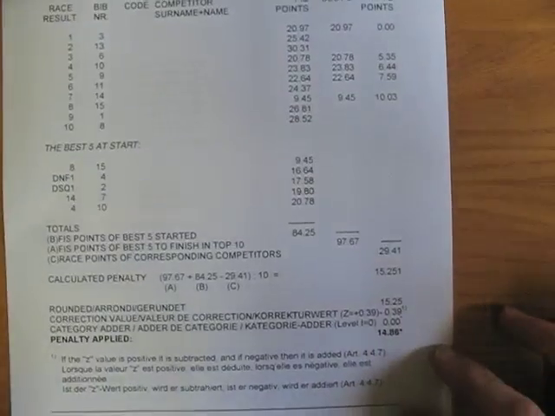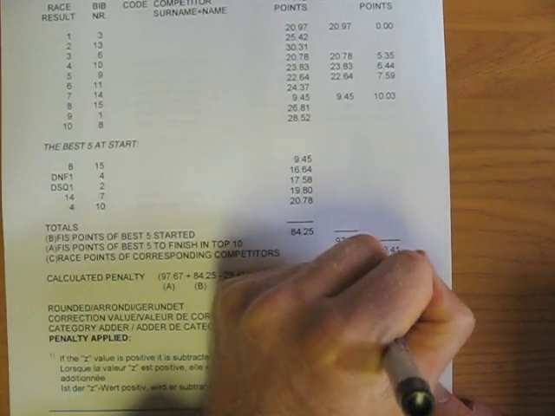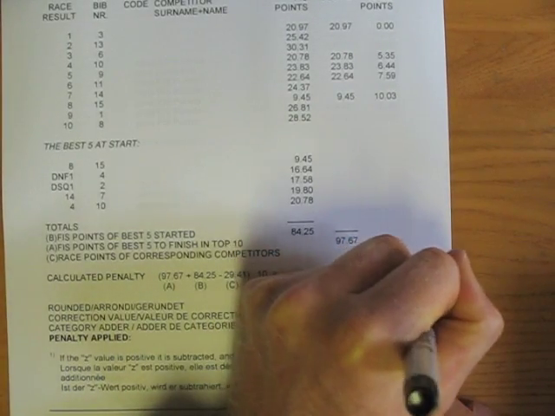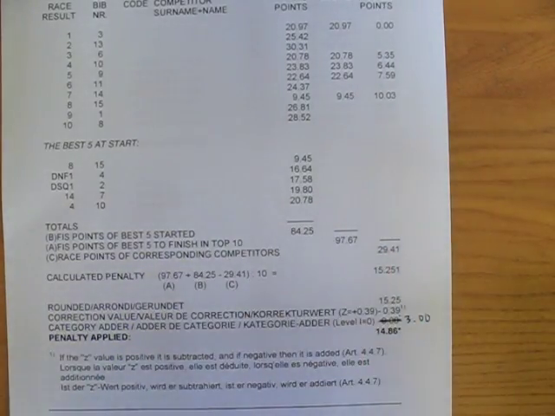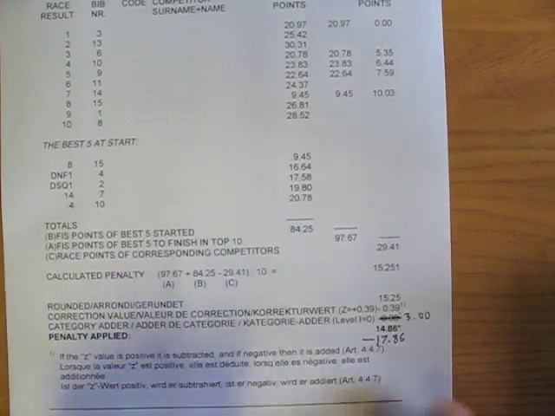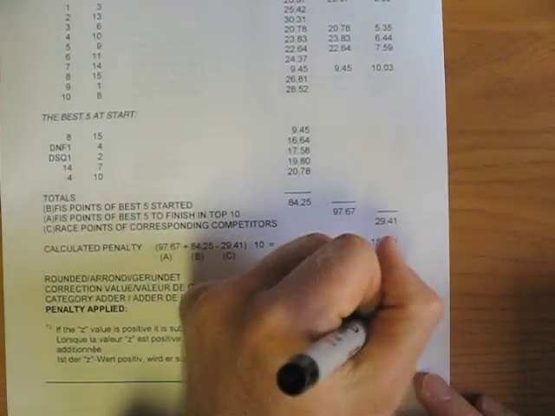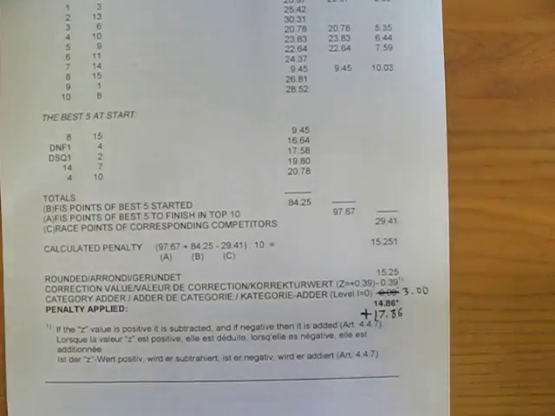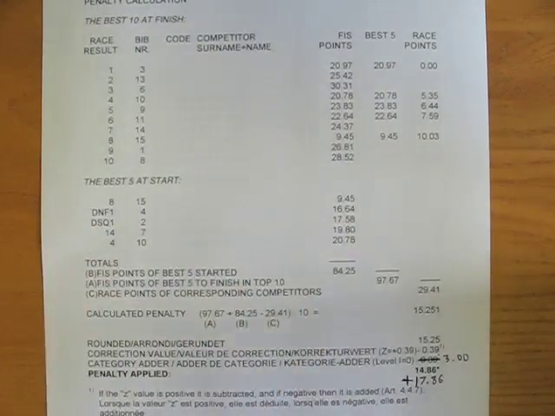I feel that this would actually be more realistic if we made that 3, and the applied penalty would be 17.86. That would be a pretty reasonable penalty for a really good university race. So that's looking at one example.